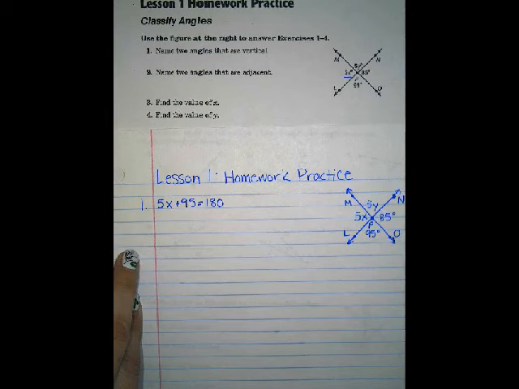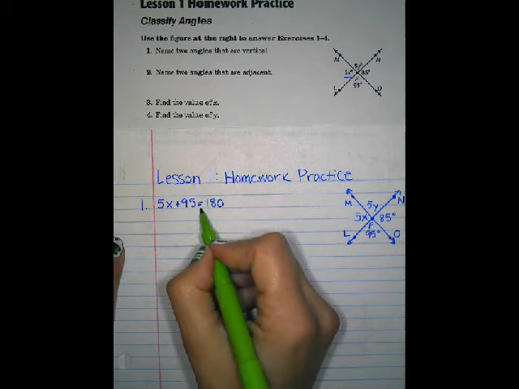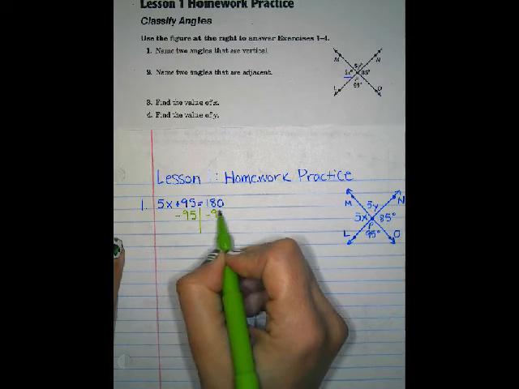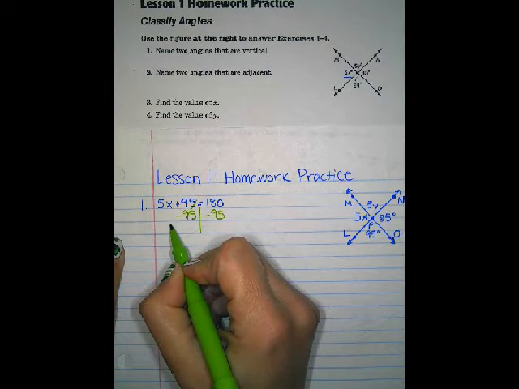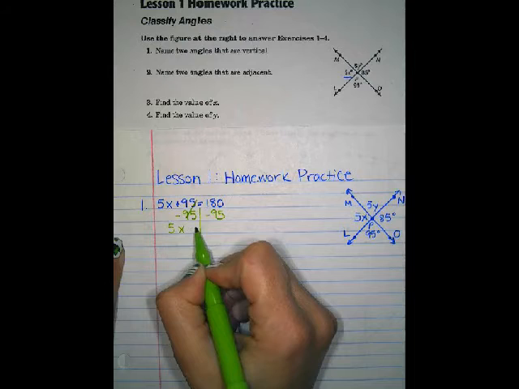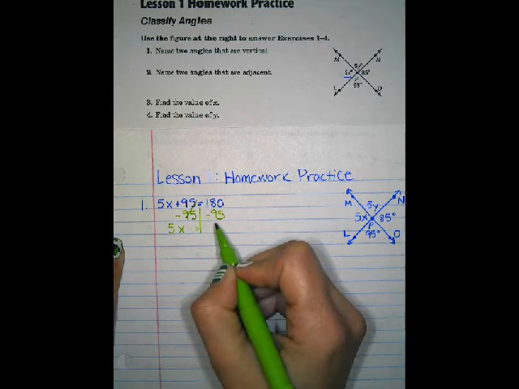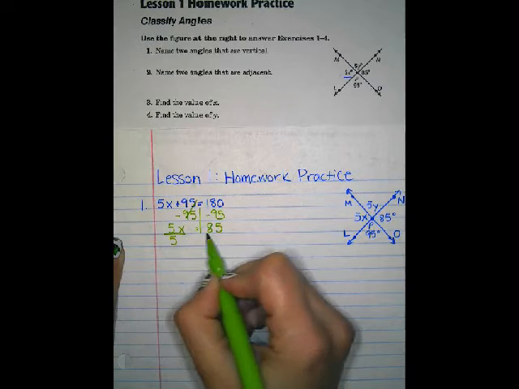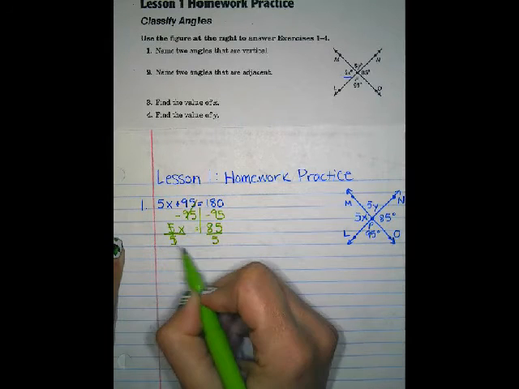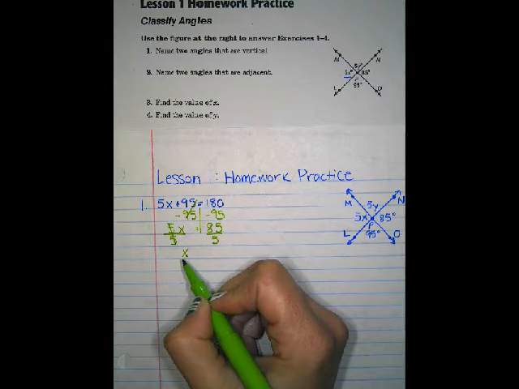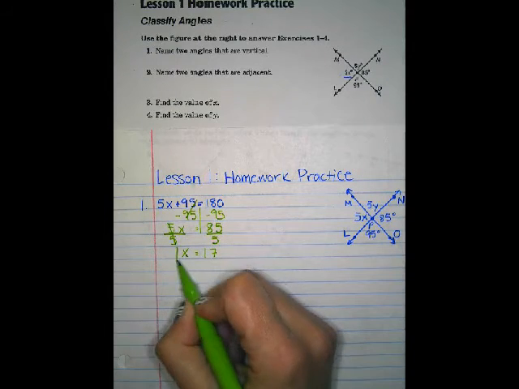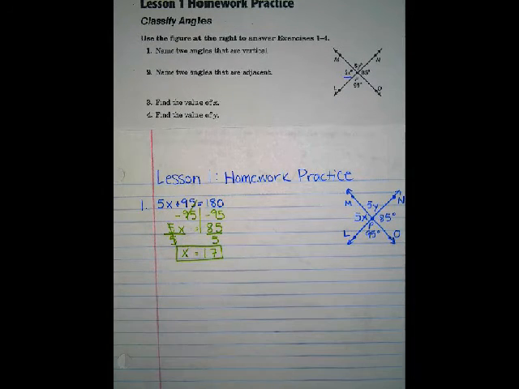So now what we have is a two-step equation. So here's our balancing point at the equal sign. We're going to subtract 95 from both sides. We end up with 5x is equal to 85. Then we can divide by 5 on both sides and get x equal 17. So there is my x value.